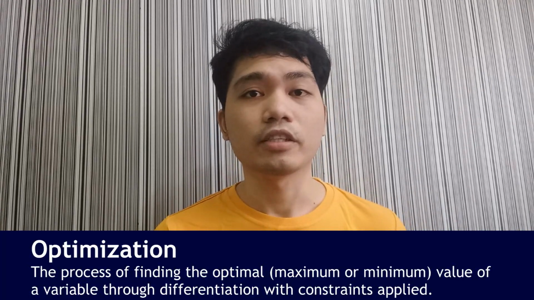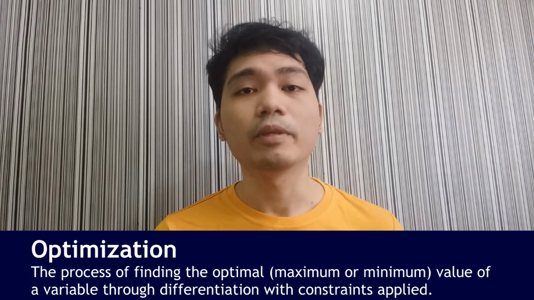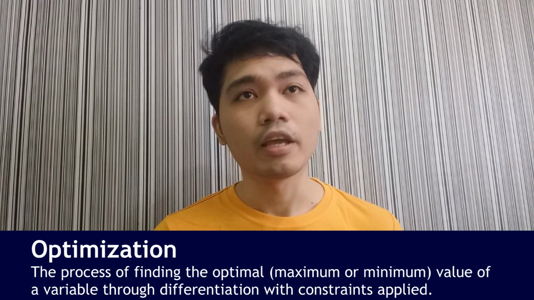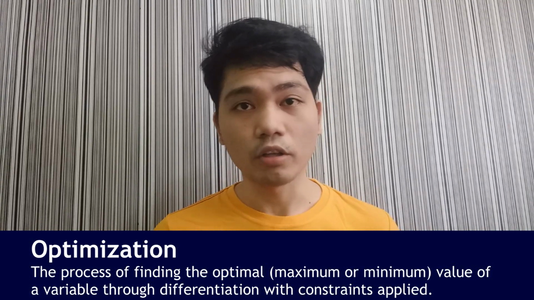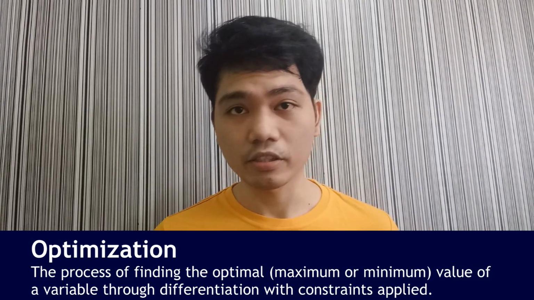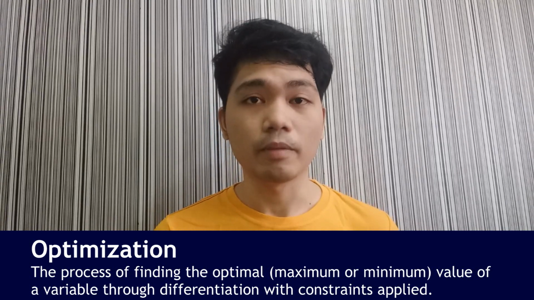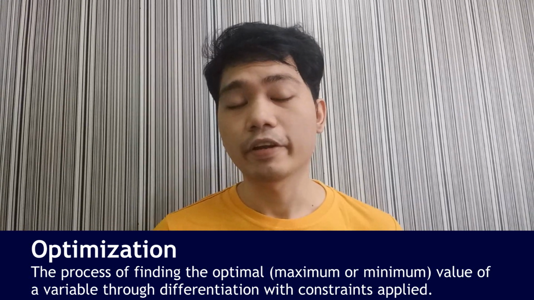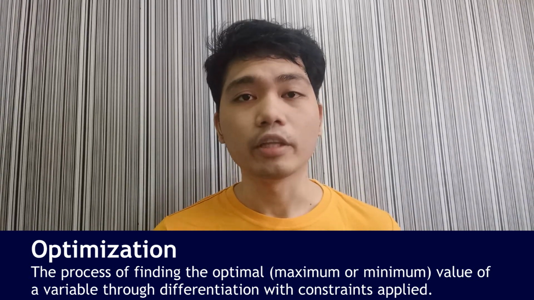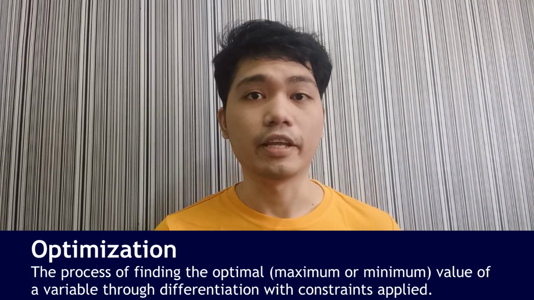So when we say optimization, this is the process of finding the optimal values of a certain equation or a problem in which we're considering all the constraints and restrictions based on the problem itself. Okay? And when we say optimal value, we're referring to either the maximum or the minimum value of a certain variable.